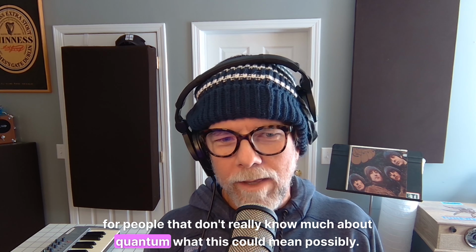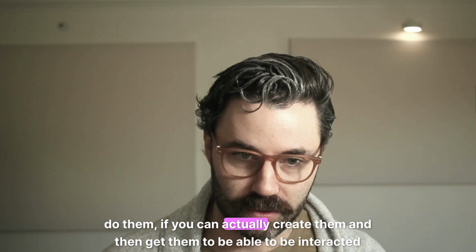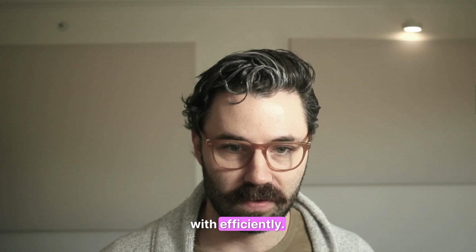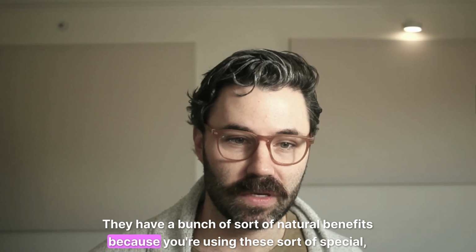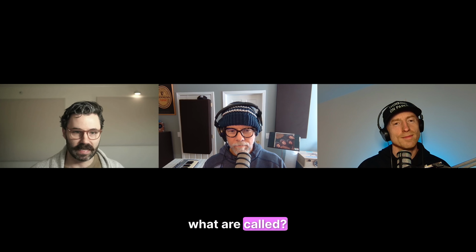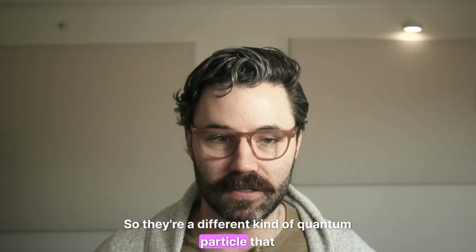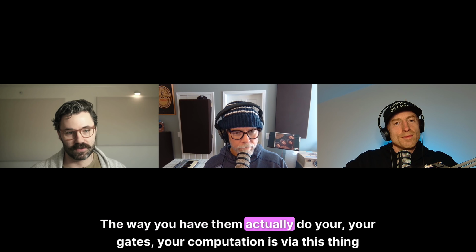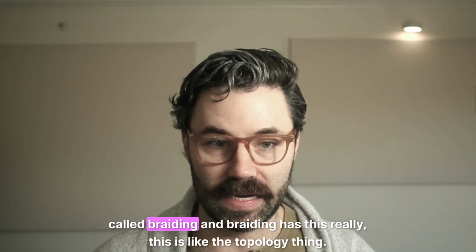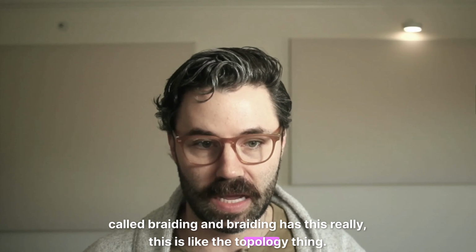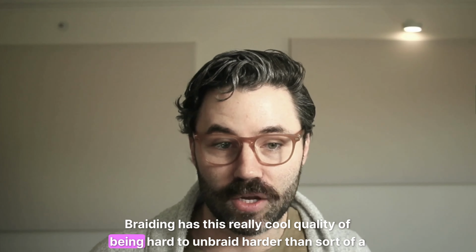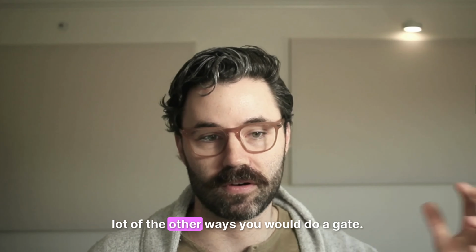And I say might because topological qubits are this slightly different approach to making a qubit that still follows the rules that we talked about earlier. And if you can actually create them and get them to be interacted with efficiently, they have a bunch of natural benefits because you're using these special, what are called non-abelian anyons, these things that are neither fermions nor bosons. So they're a different kind of quantum particle, and the way you have them do your gates, your computation, is via this thing called braiding. And braiding is the topology thing. Braiding has this really cool quality of being hard to unbraid, harder than a lot of the other ways you would do a gate.